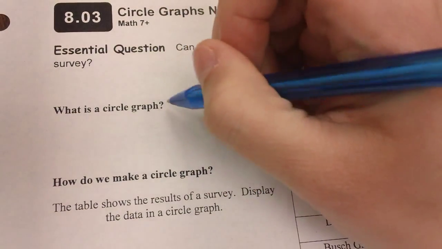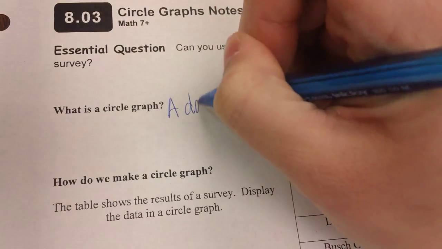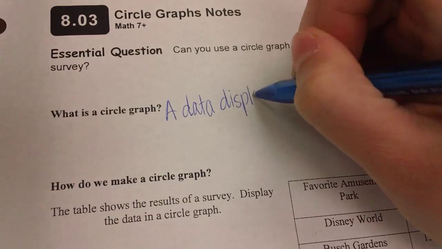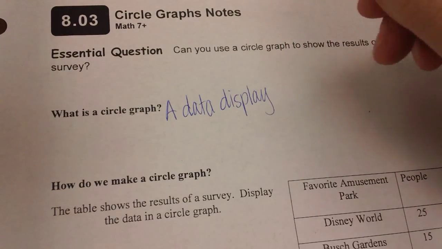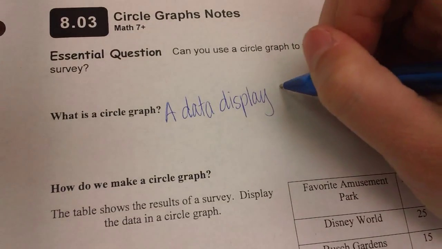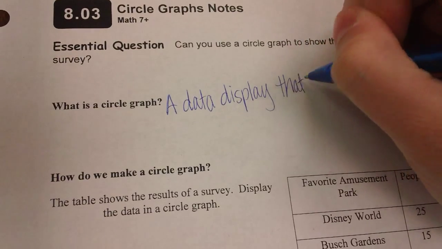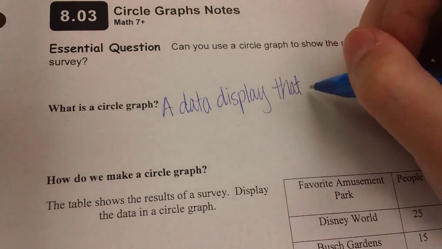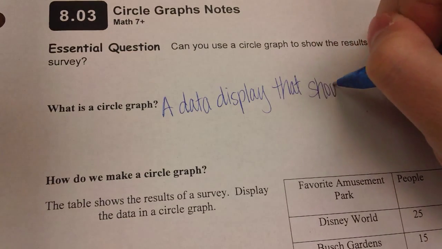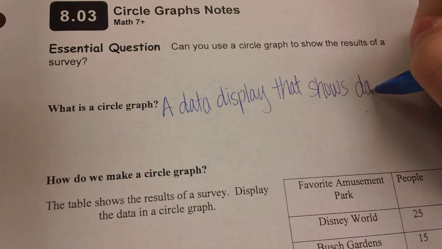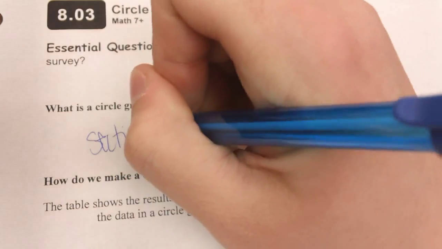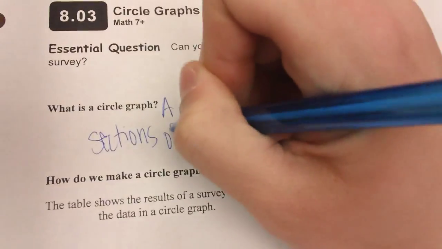It's just a data display that shows data as sections of a circle.